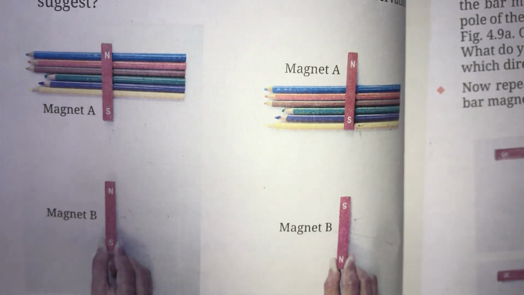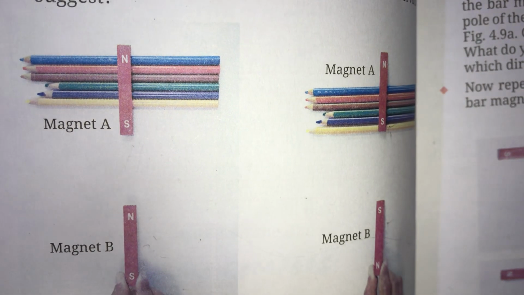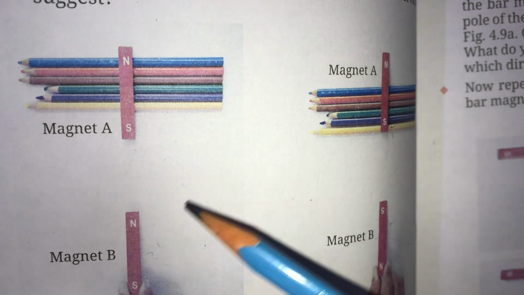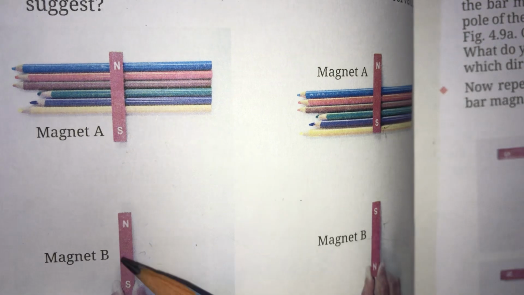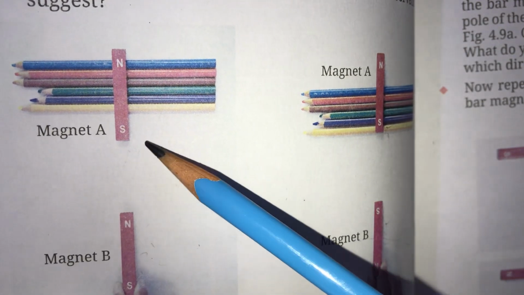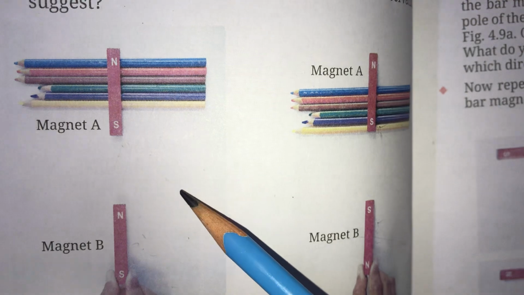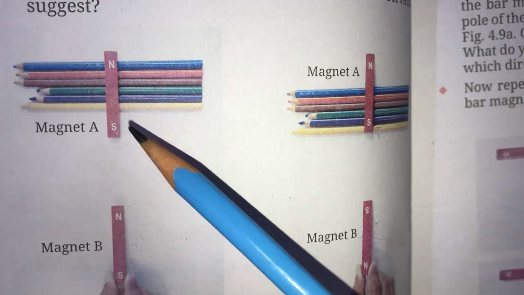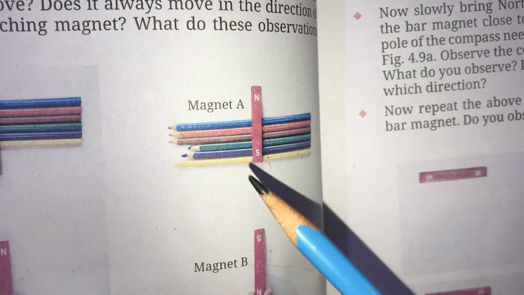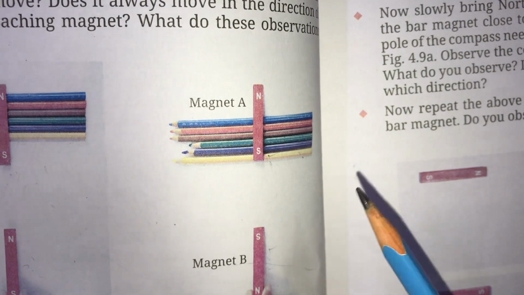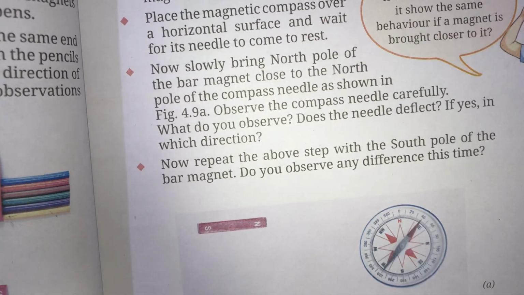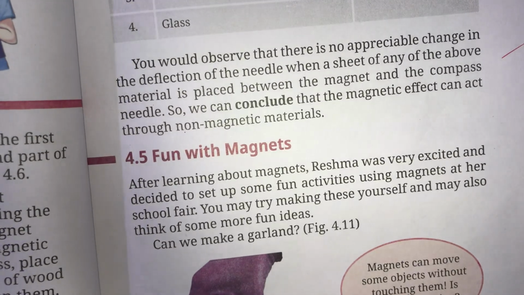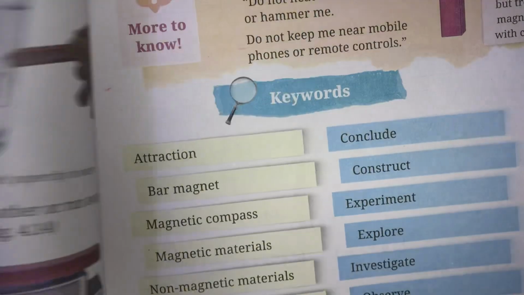Two sets of magnets are kept here, with magnets A and B, south and north poles. In the first set, the poles are opposite, not similar; they are unlike poles. The unlike poles, the different poles, get attracted towards each other. South and north poles attract each other, and similar poles, south and south, repel each other. So in a magnetic field, opposite poles attract each other and like poles repel each other. That is the attraction and repulsion between magnets, used in day-to-day life.